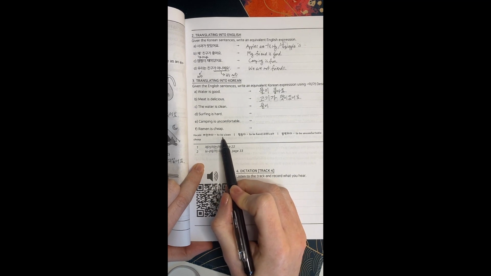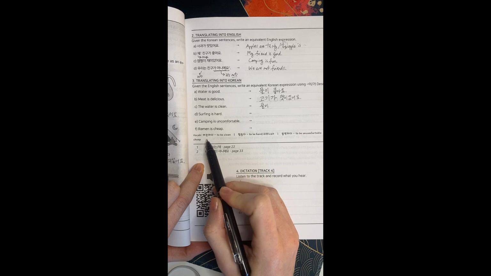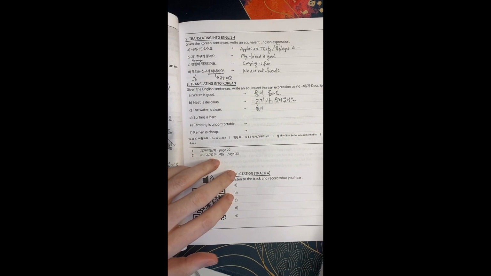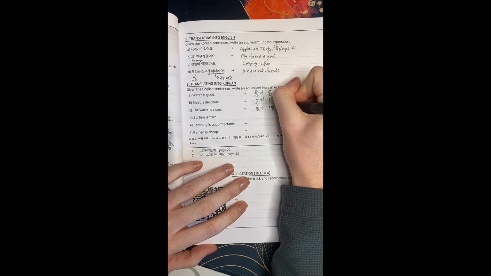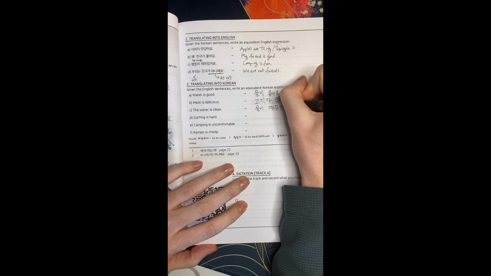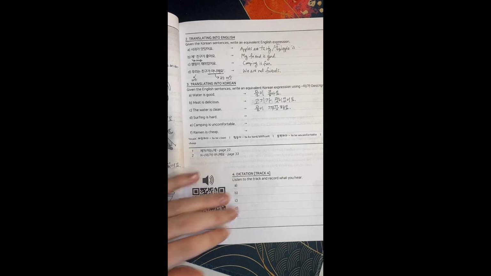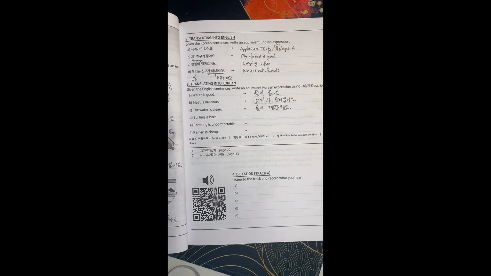It might be too small for you to see, but 깨끗해요 is to be clean. So 물이 깨끗해요. All right. 물이 깨끗해요. The water is clean.